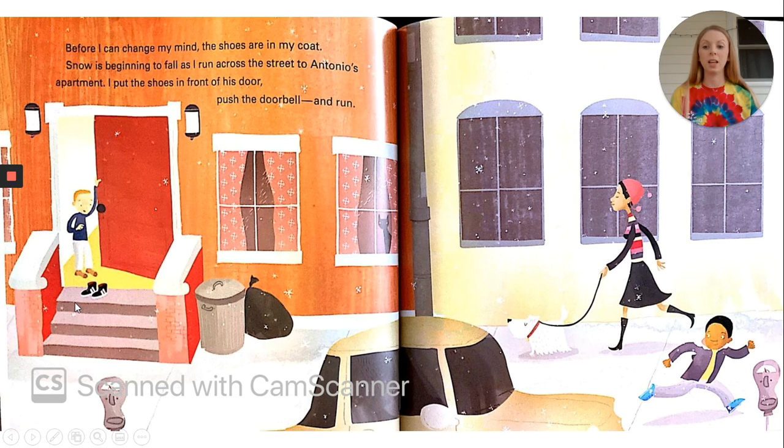So Jeremy left those shoes that meant so much to him. He left them for his friend Antonio, the only one who didn't laugh at him or make fun of him for not having those shoes when he didn't have them. Antonio seems like a pretty good friend.